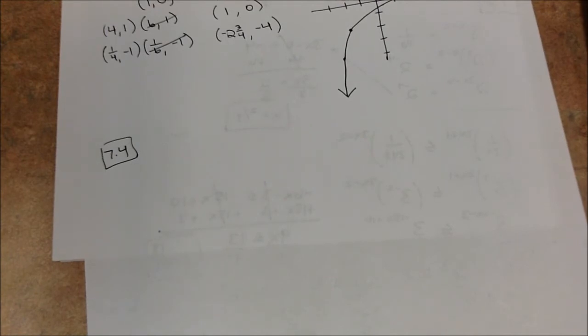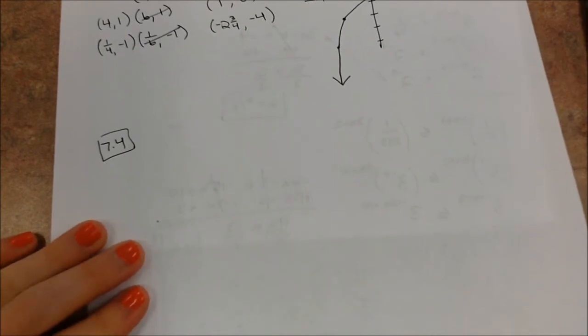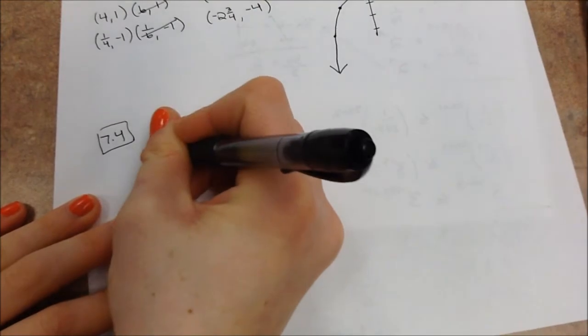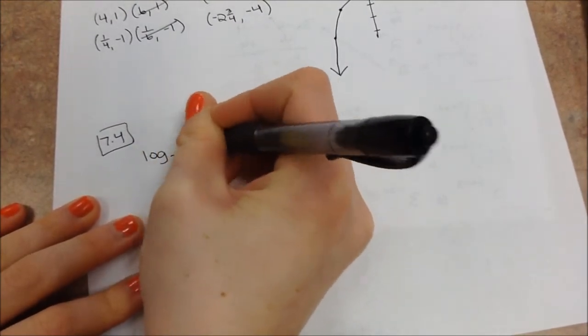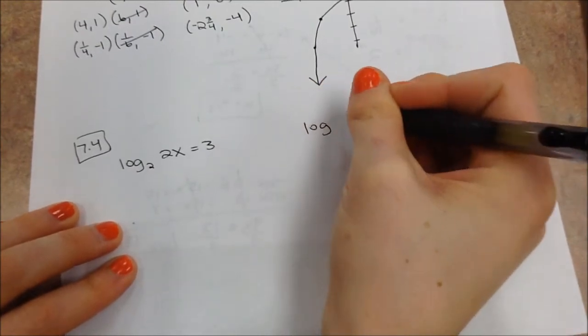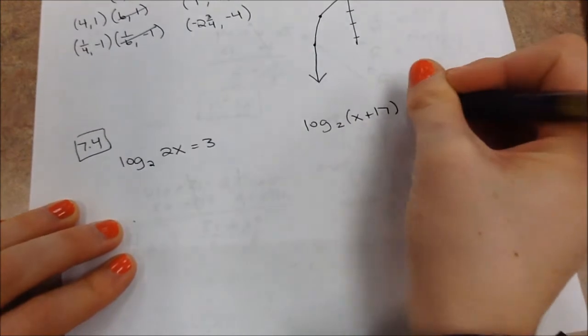All right, so 7.4 stuff, we are still working with logs, and we started doing some log equations and inequalities, okay? So let's look at a couple of examples of these. So log equations, there's two different types of log equations we could be working with. Let's say we had something like this versus something like this. I'm going to write them both in the same general area so you can see the difference I'm talking about.